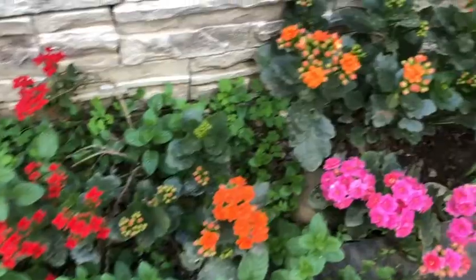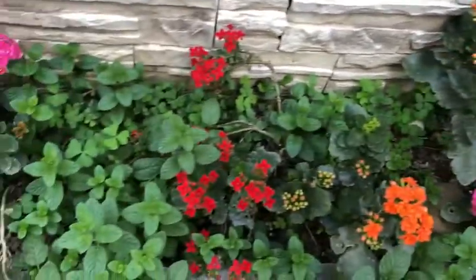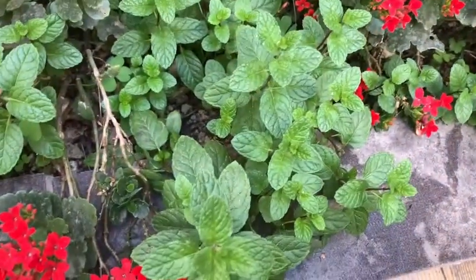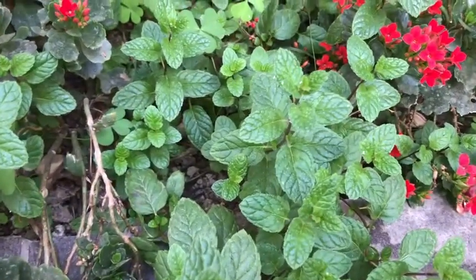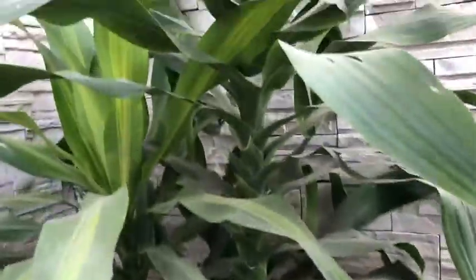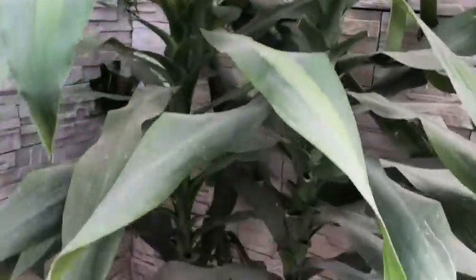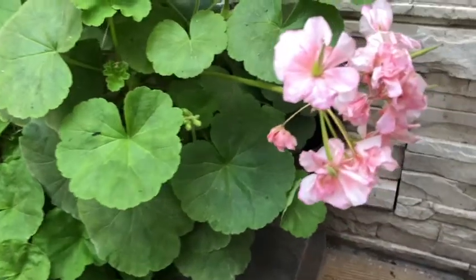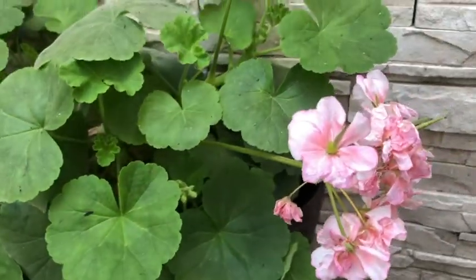This is my new home patio, because it's not really a garden, and I'm going to show you all of the plants that I've got at home. These orange, pink, and red ones are called calanchos, and this one in the middle is called spearmint, or hierbabuena in Spanish. I also have this big one that in Spanish they call maicera. And I also have these malvas, which I need to find out the name in English.